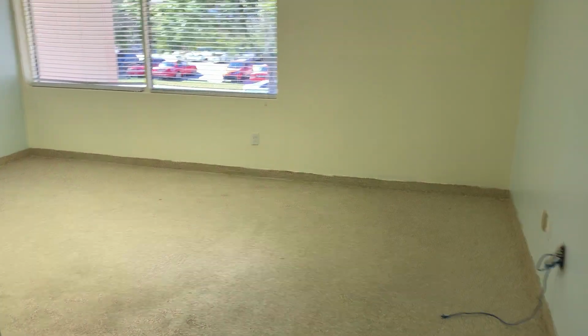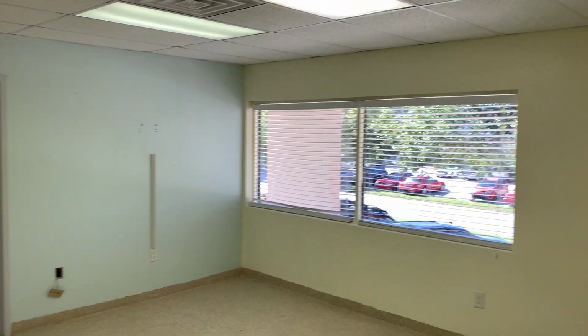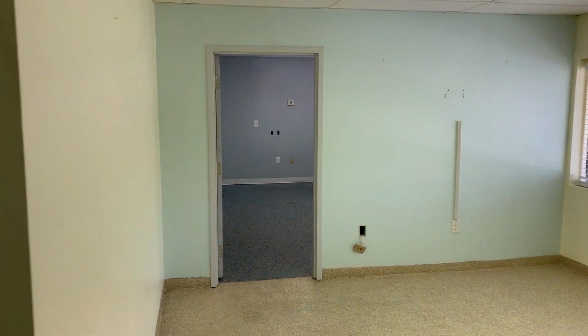And then this comes in and it's 3 rooms. It's this room right here, and then there's another room through that door, and there's this room right here through this door. This is the door we just entered through the hallway.